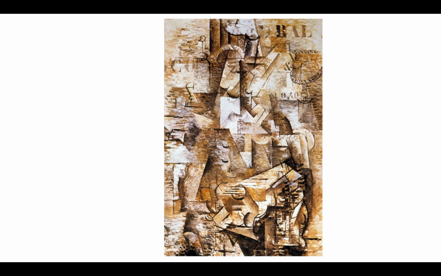So we're seeing a rebellion against the academic art of that time. We're pulling away from the 19th century fine arts of nature and getting into just studying shapes, the elements of art: shapes, lines, forms, colors, textures. That's what we're going to focus on at this particular time.